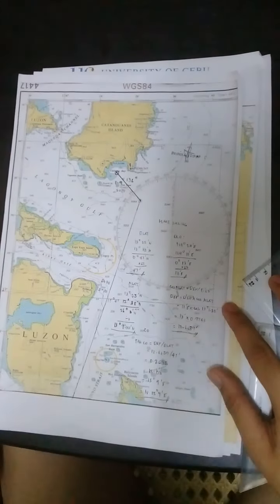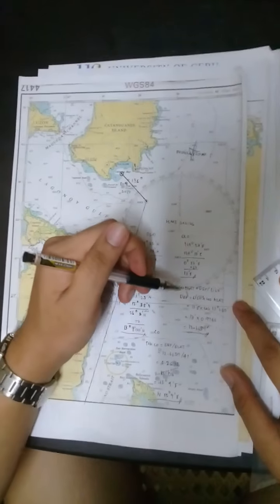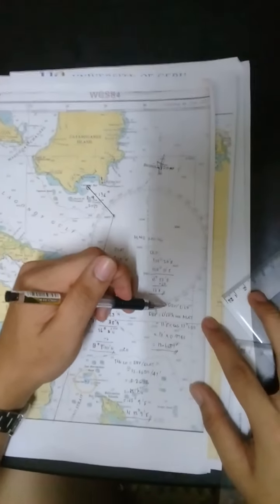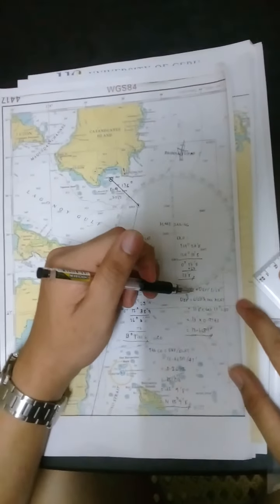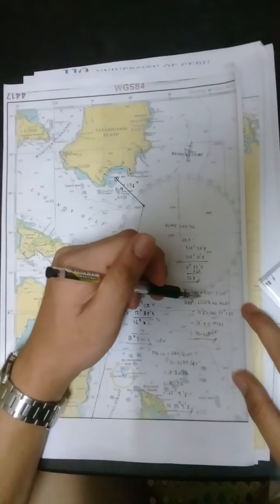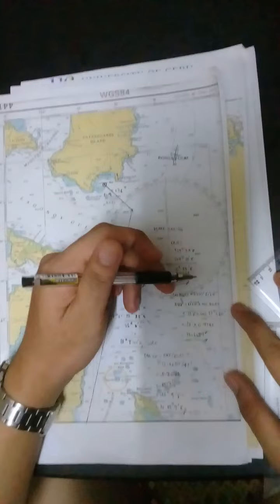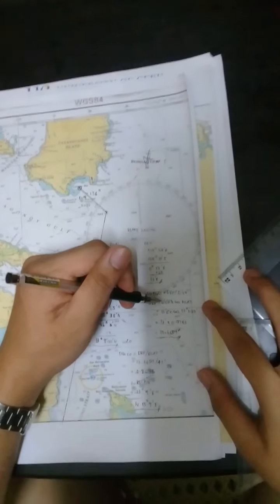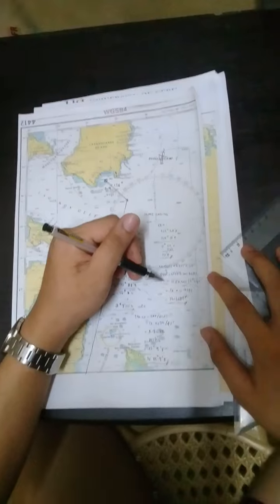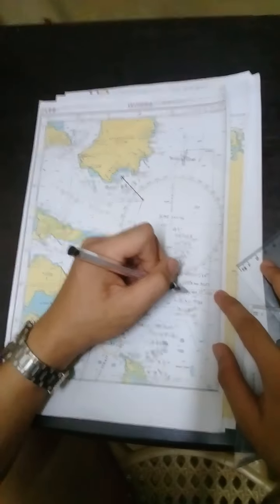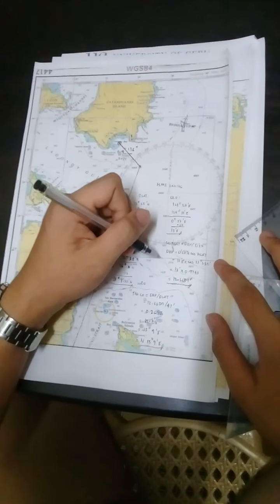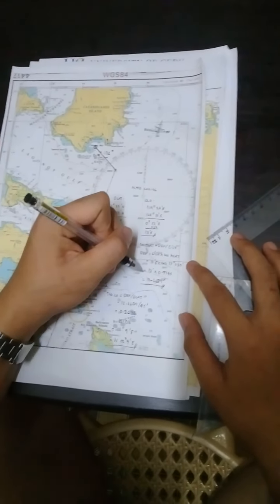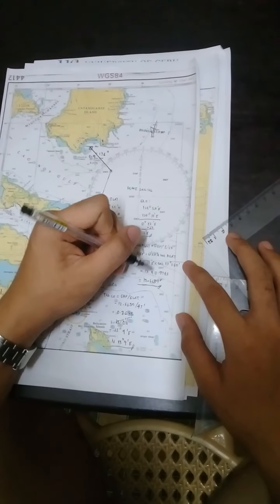So in getting the departure, the formula is cosine mean latitude equals departure divided by DLO. Since we are getting the departure, we need to cross multiply this formula. So the second formula is DLO times cosine mean latitude. So our DLO, which is 13 minutes east, times cosine our mean latitude, 13 degrees and 1.30 minutes.